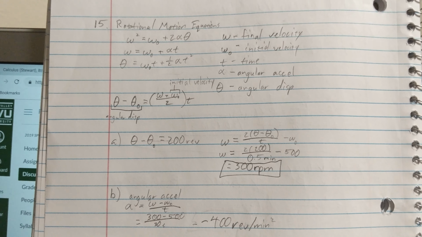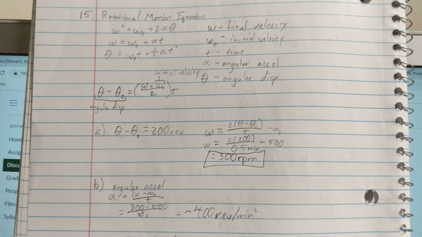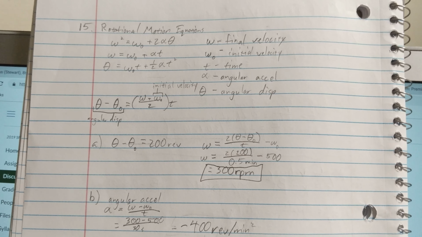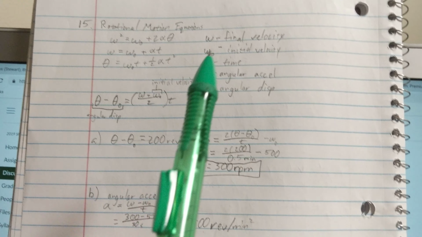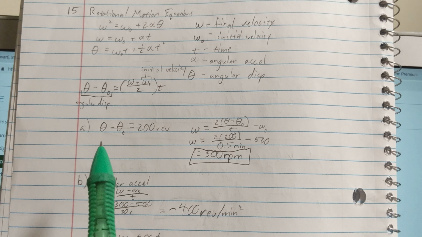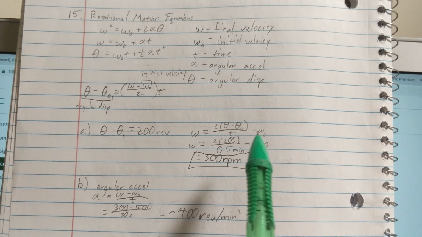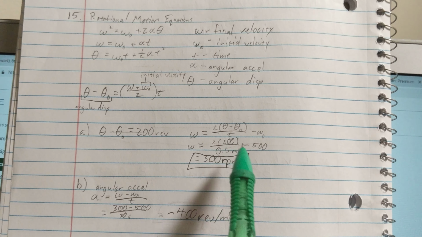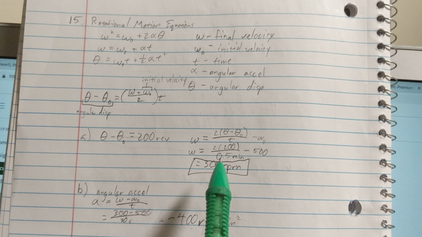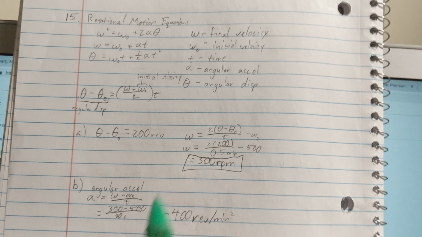revolutions. Essentially, in order to find this, we set the equation equal to our final velocity, omega here, and since our displacement is 200 revolutions, we plug in the numbers for theta minus initial theta over t minus our initial velocity. So we have 2 times 200 over 0.5 minus 500, and that gives us 300 RPMs.